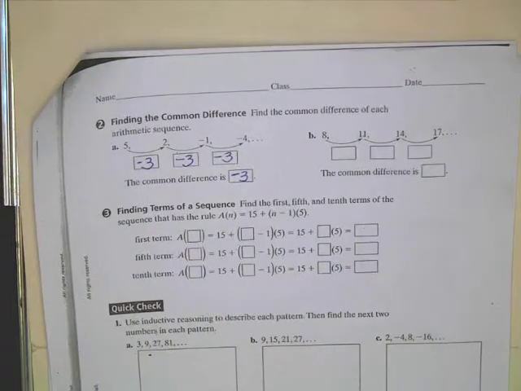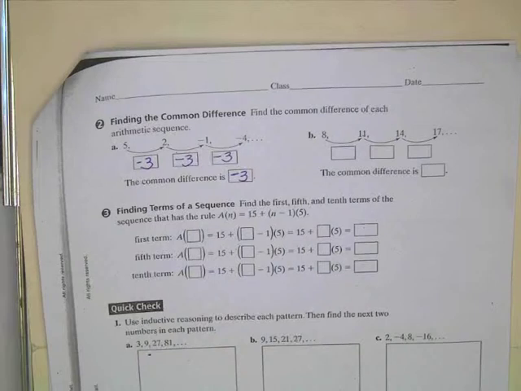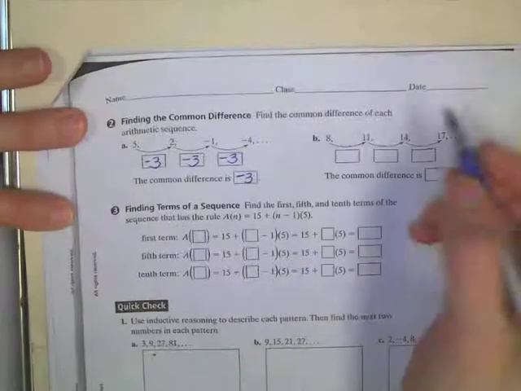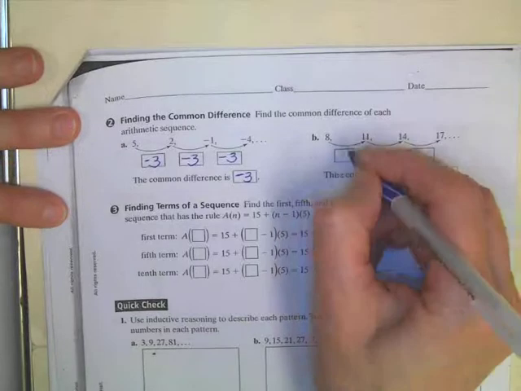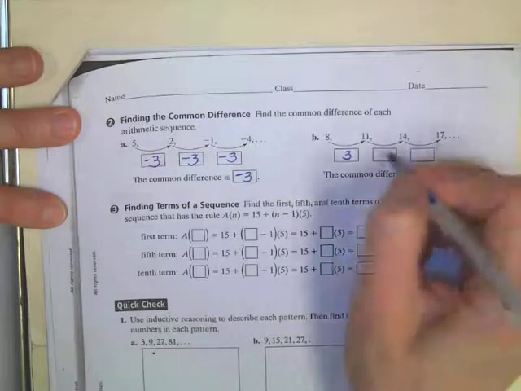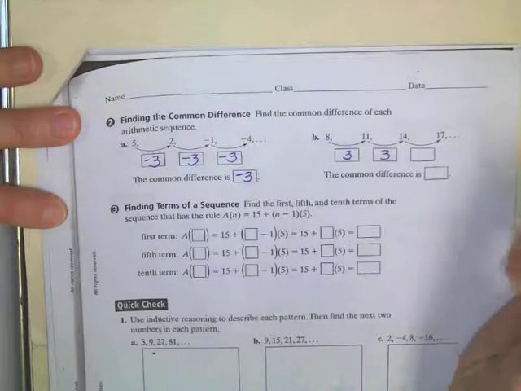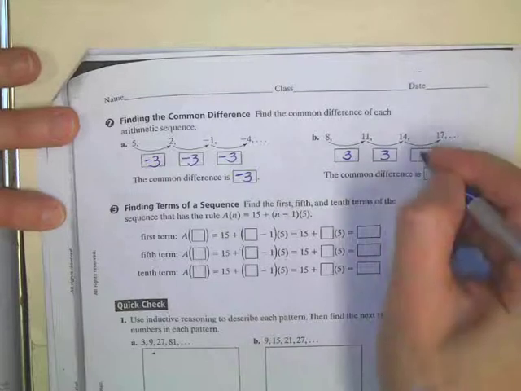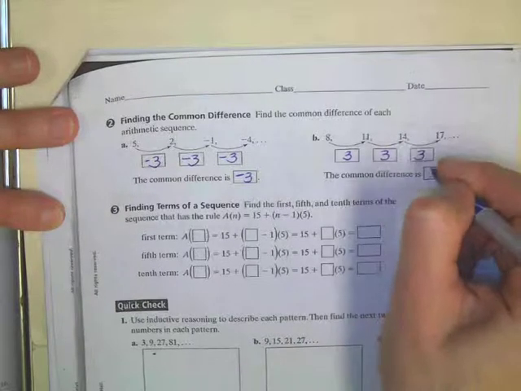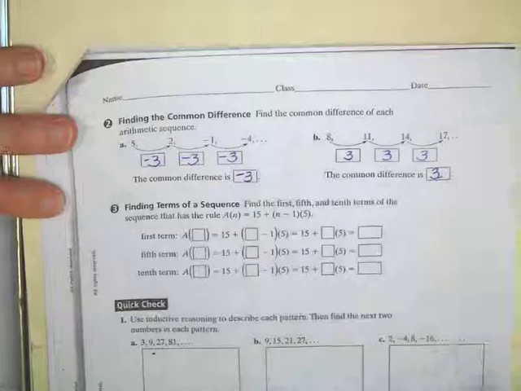Again, remember, the definition of common difference is the difference between consecutive terms. What you want to think about is what you are adding to each term to get the one that follows it. In the next one, my common difference is 3 because 8 plus 3 is 11, 11 plus 3 is 14, and 14 plus 3 is 17.